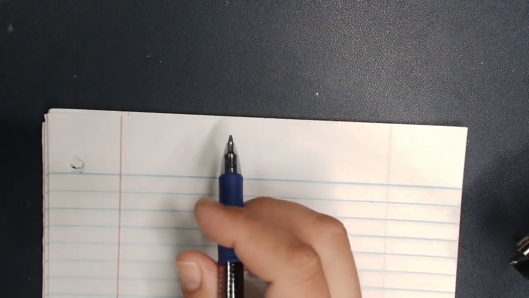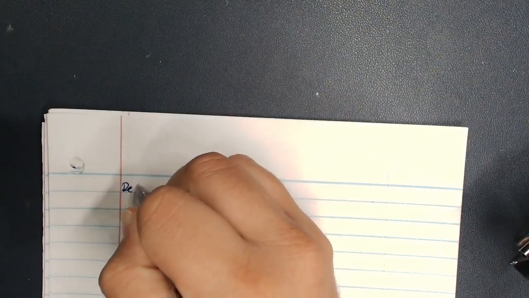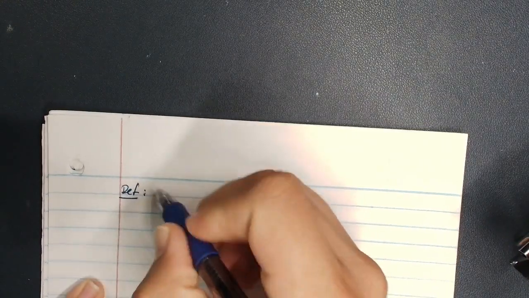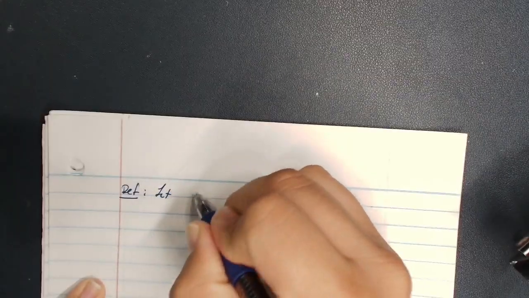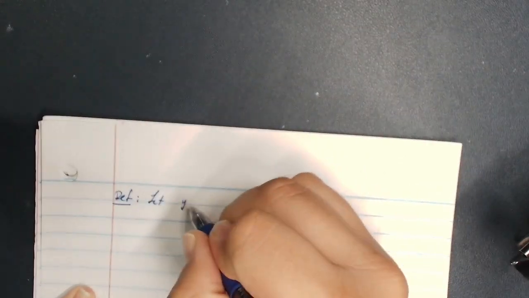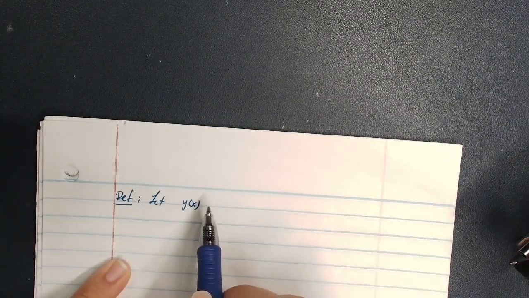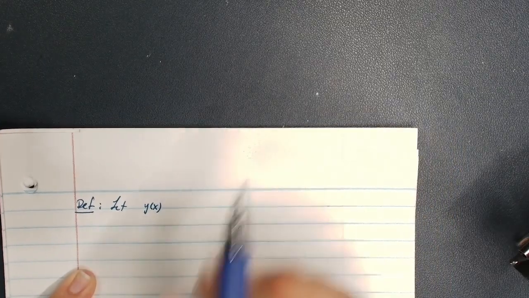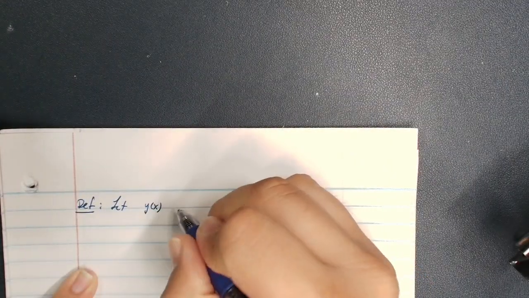In this section, we introduce the concept of an initial value problem. Here we begin with a definition. Let's say I have a function, which we'll call y. We'll treat x as the variable, so y of x. Let's have that be an nth differentiable function.